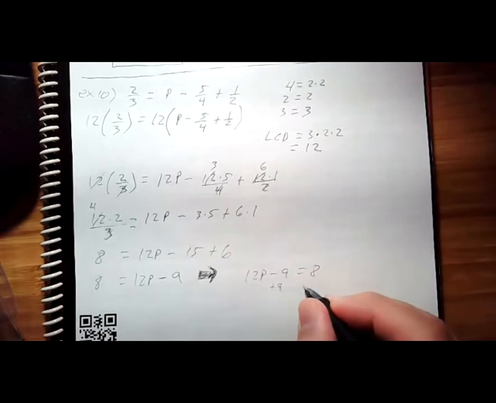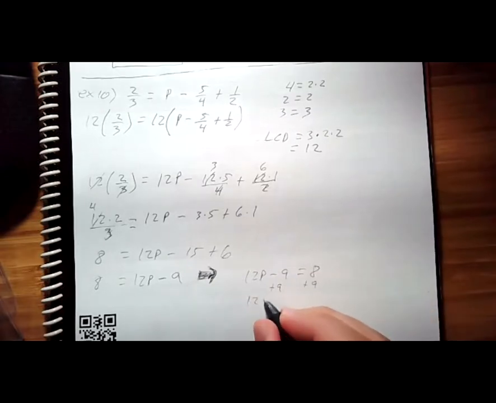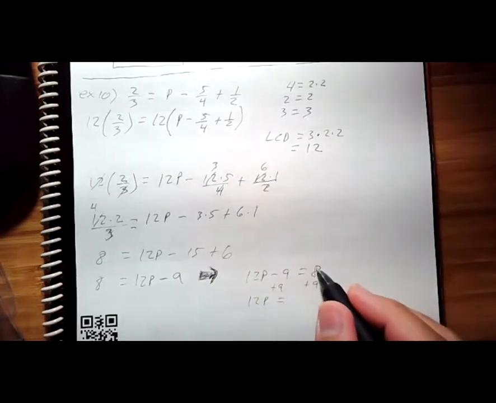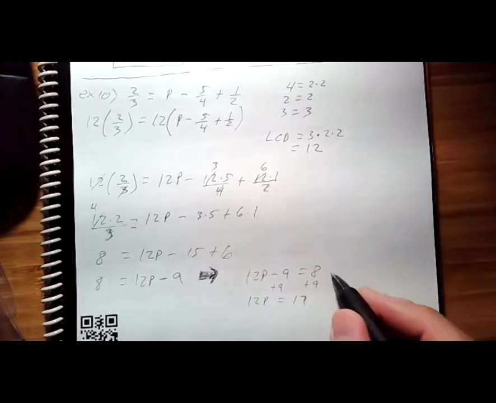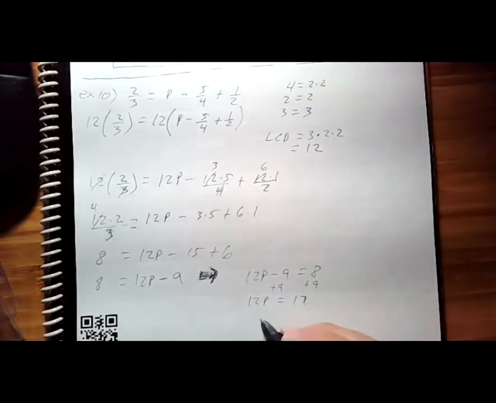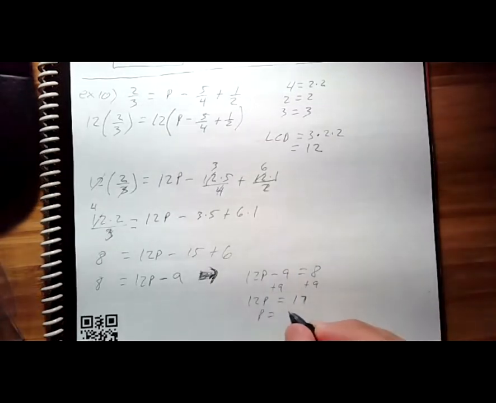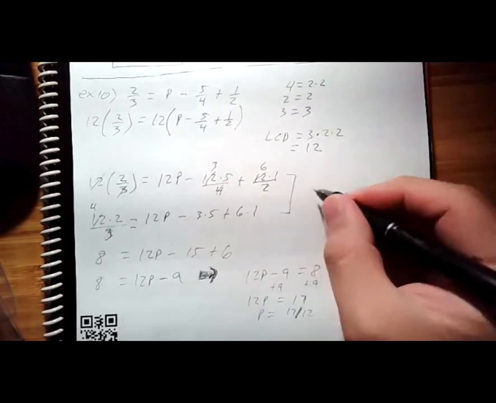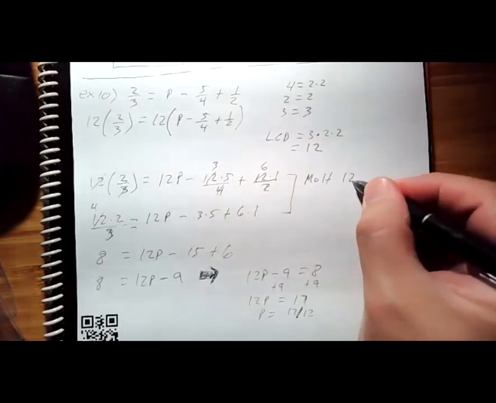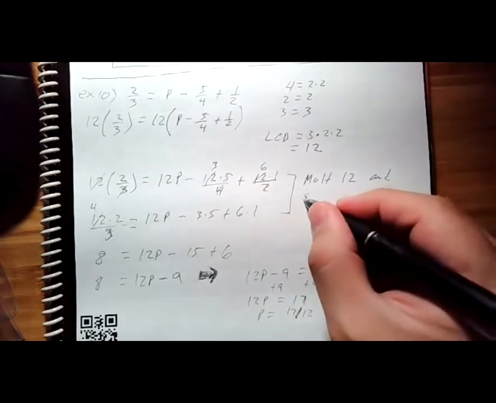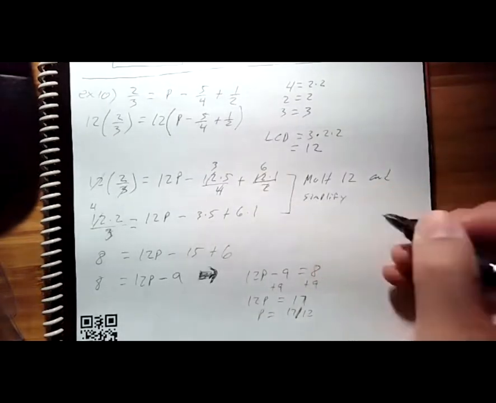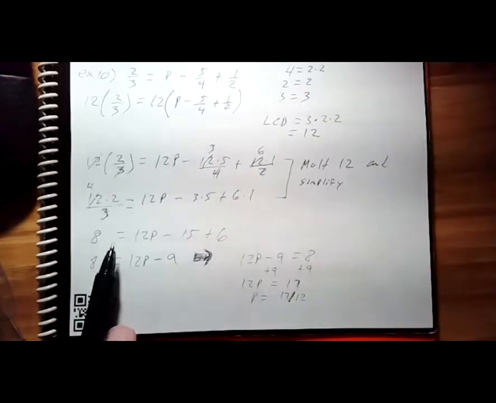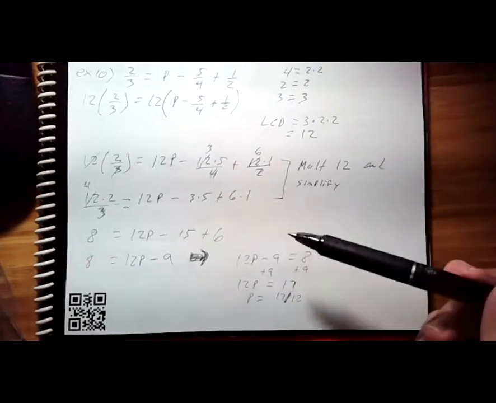So now plus 9 plus 9. 12p is equal to 17, right? Is that right? 8 plus 9? Yeah. So finally, divided by 12, I ran out of space. This would be 17 over 12. So right here, we multiply by 12 and simplify. It's pretty much what we did for most of it. After that, we're just moving things around. Any questions on any of those steps?